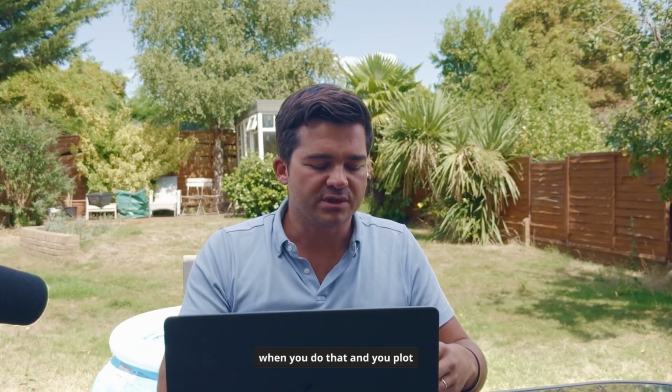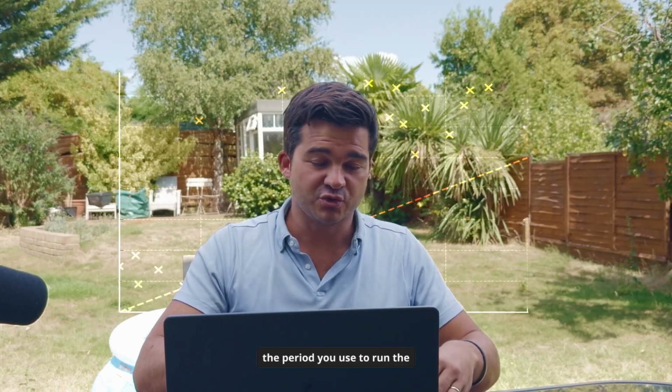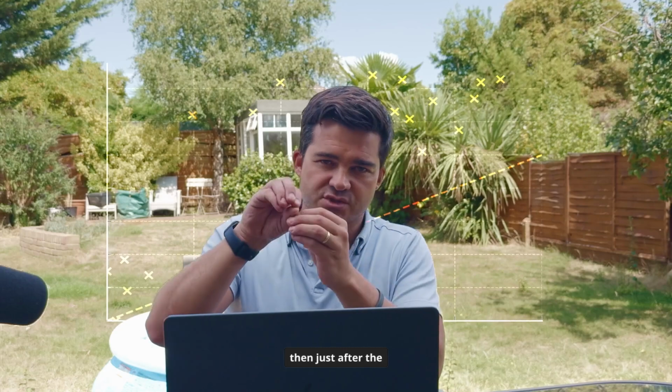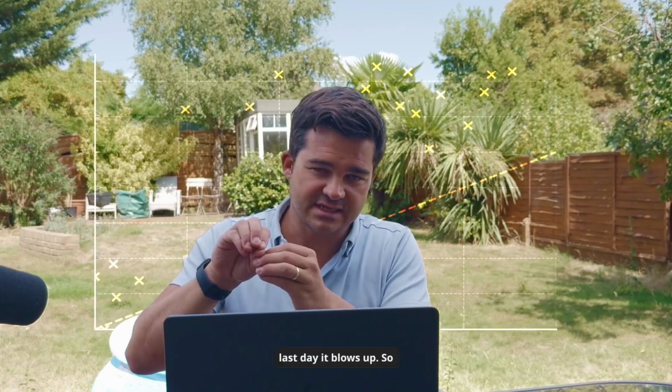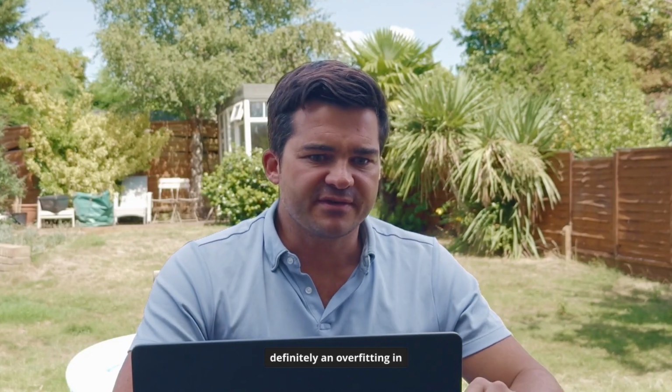Problem with that is you have a massive overfit. Usually when you do that and you plot the noise, you'll see that the noise is very, very narrow during the period you use to run the greedy search, and then just after the last day, it blows up. So that's a bit of the problem of the greedy search, there's definitely an overfitting in what we do.